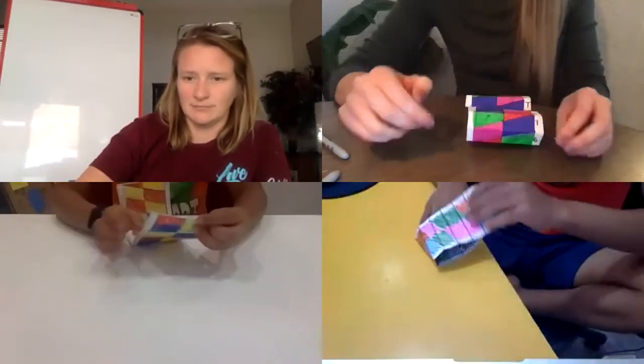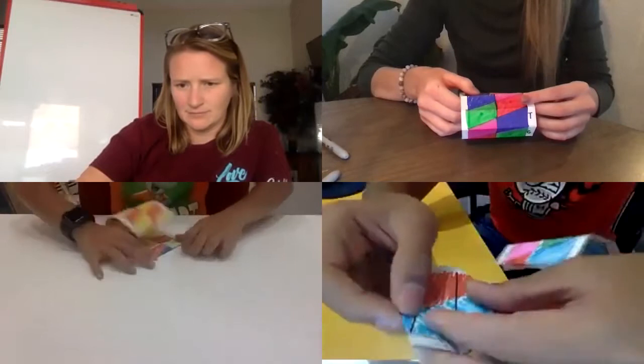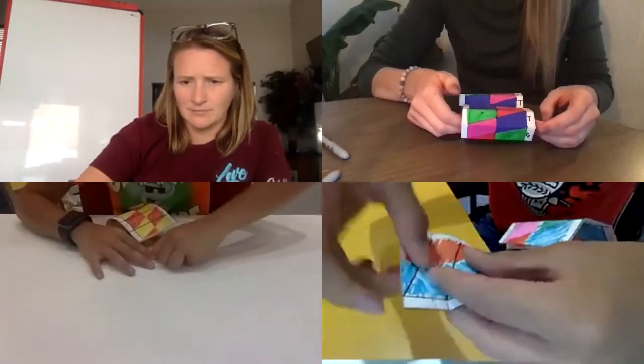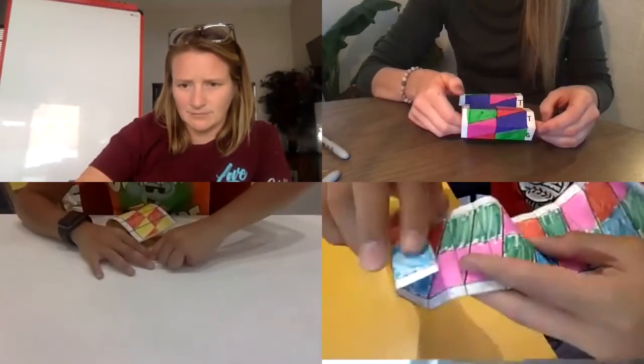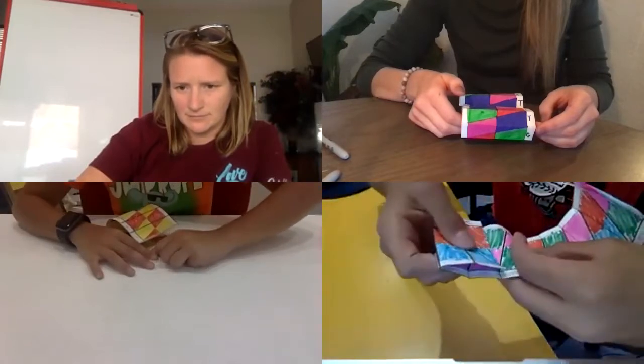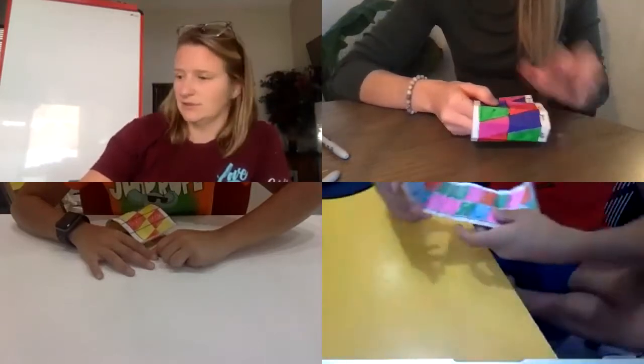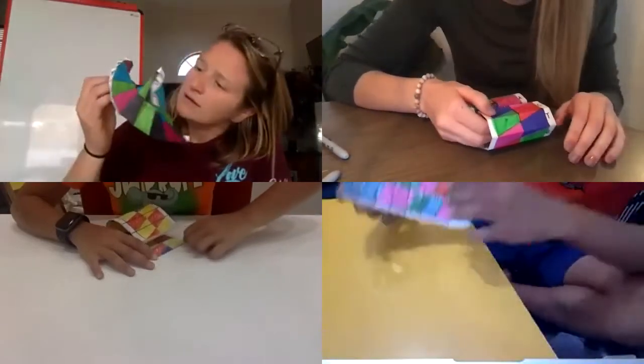Oh, okay. I get it. And make sure you're not folding on every line because that would put creases in between your lines. The way you would go is this line and then skip that and go to this line and then skip that one, go to this line, to make sure you don't put creases in between your lines.